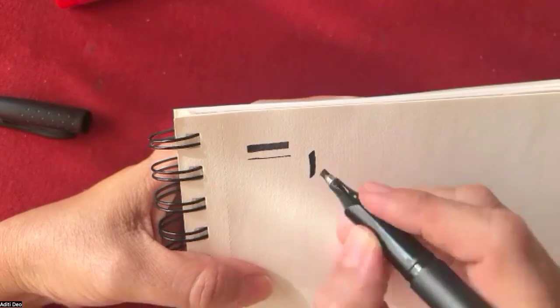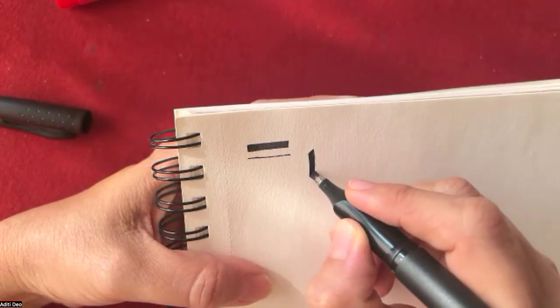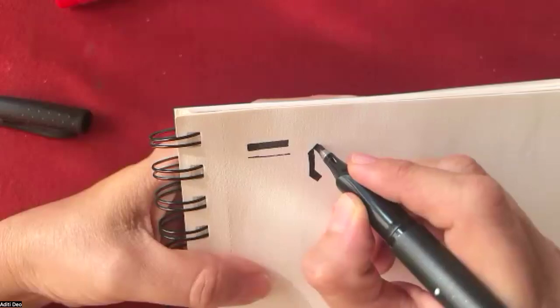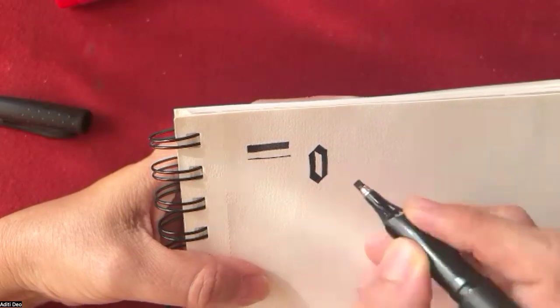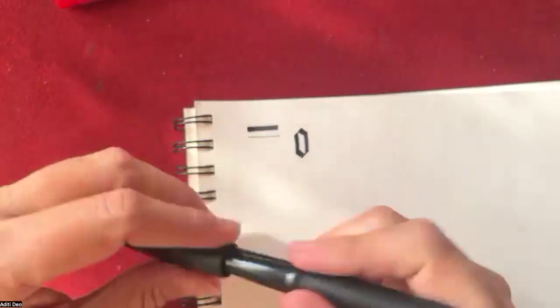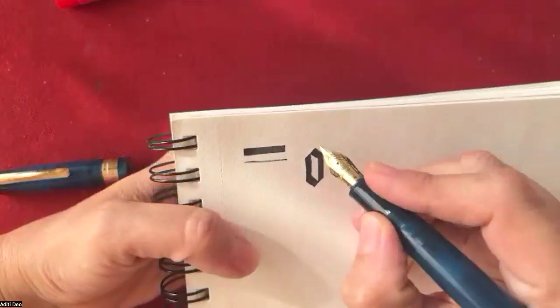So, don't draw this right now. I want you to just observe. And what you'll notice is that I have kept my pen at just one angle.